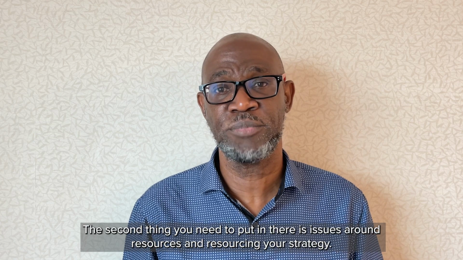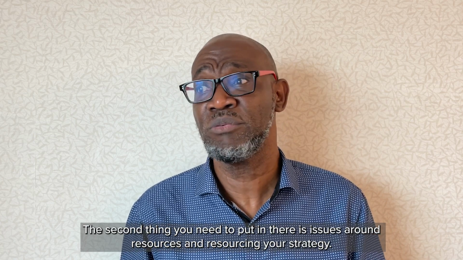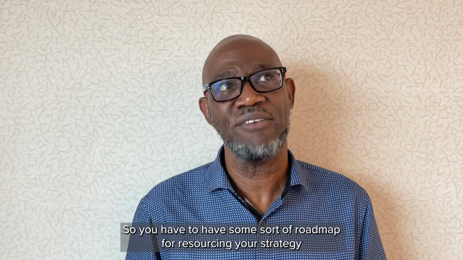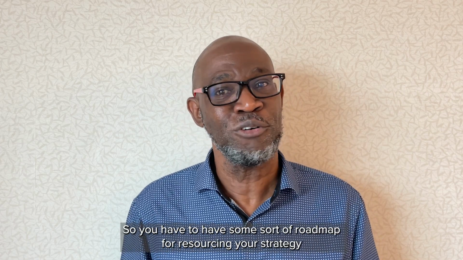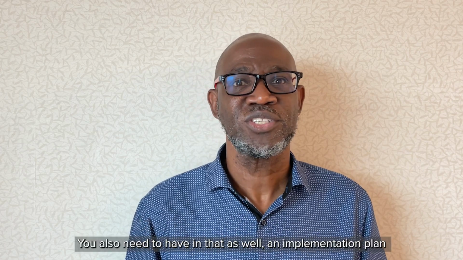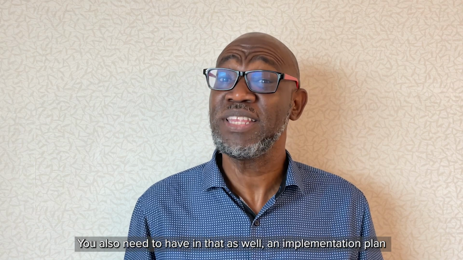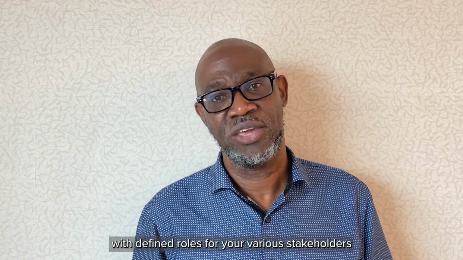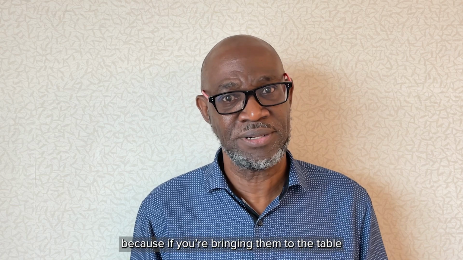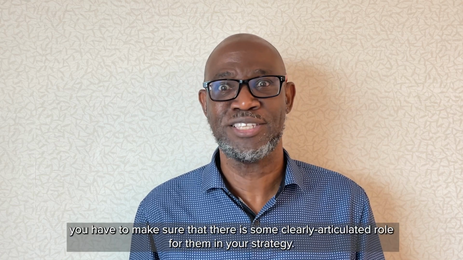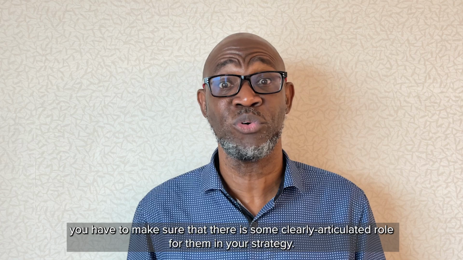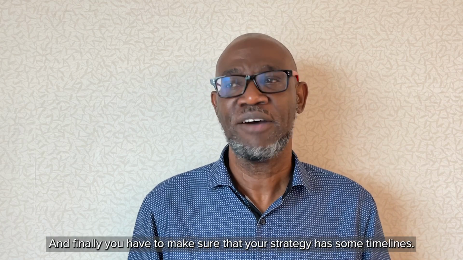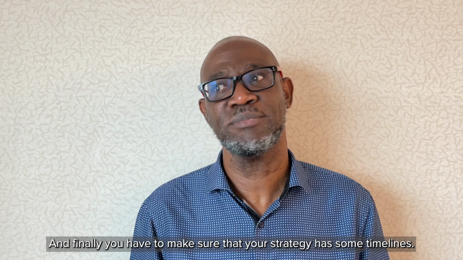The second thing you need to put in there is issues around resources and resourcing your strategy. So you have to have some sort of roadmap for resourcing your strategy. You also need to have in that an implementation plan with defined roles for your various stakeholders, because if you're bringing them to the table, you have to make sure that there is some clearly articulated role for them in your strategy. And finally, you have to make sure that your strategy has some timelines.